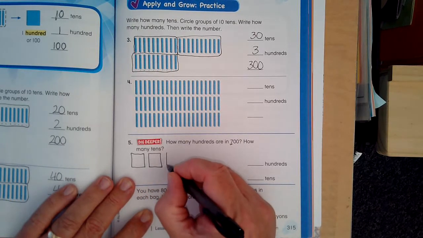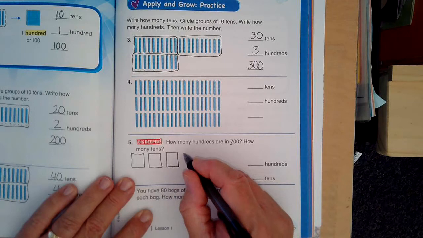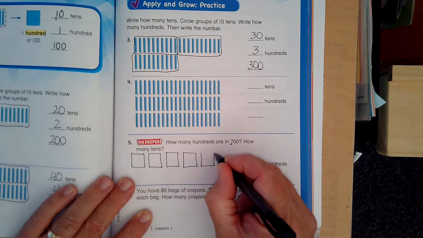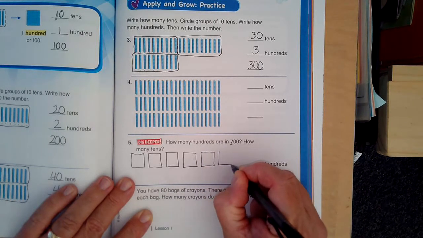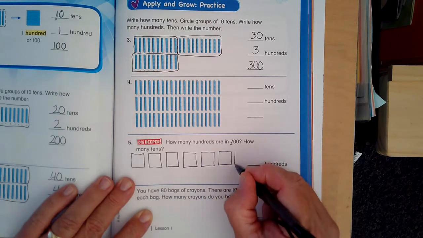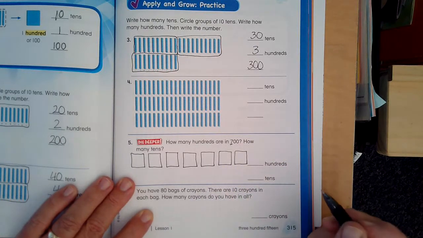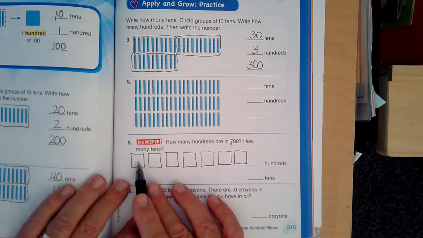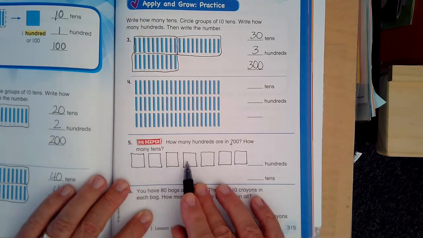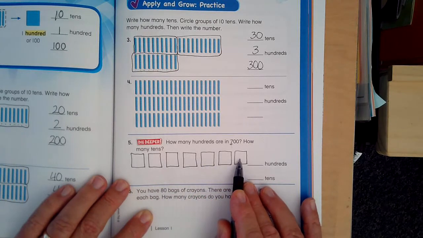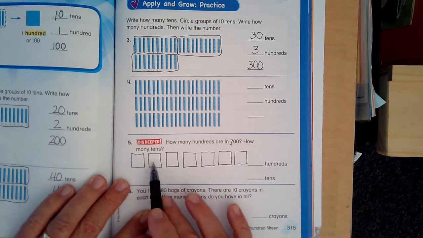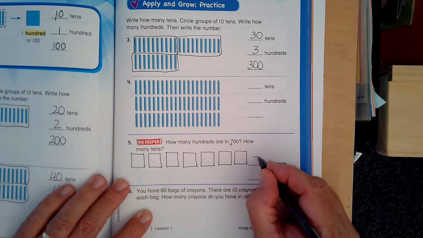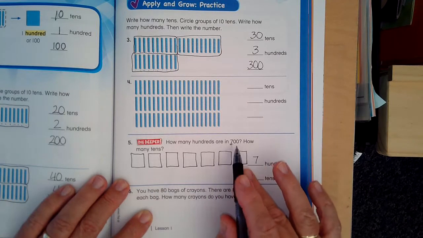1, 2, 3, 4, 5, 6, 7. How many hundreds are in 700? There's 100, 200, 300, 400, 500, 600, 700. How many are there? 1, 2, 3, 4, 5, 6, 7. There are 7 hundreds in 700.